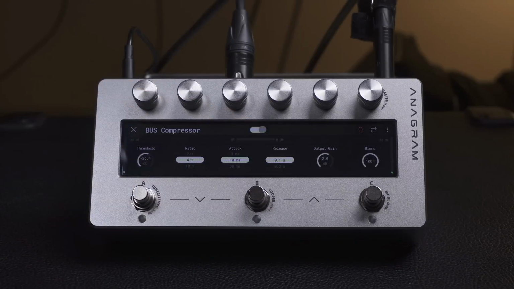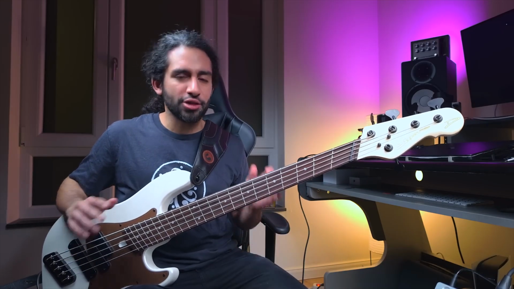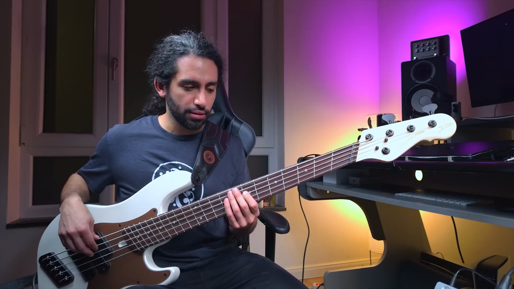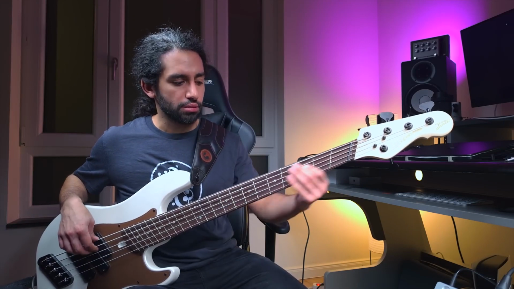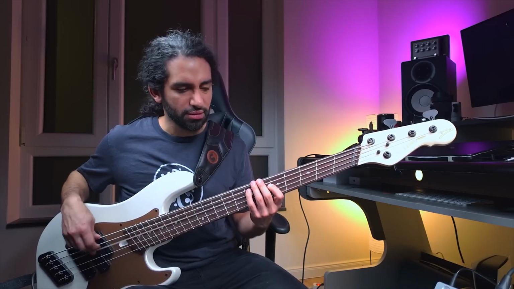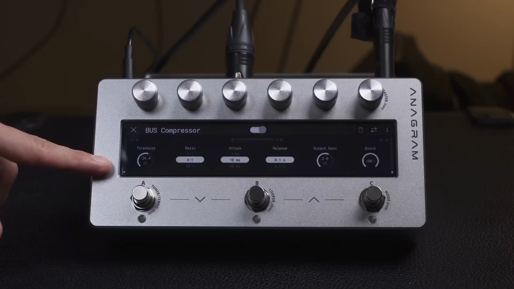As you can see, if I pluck lightly, I'm not compressing at all. And when I'm compressing, I'm not compressing too much either. It's just a little bit to even out the volume. I don't feel like my signal is getting squashed. I still retain a lot of dynamics, because we're not using a pretty high threshold.